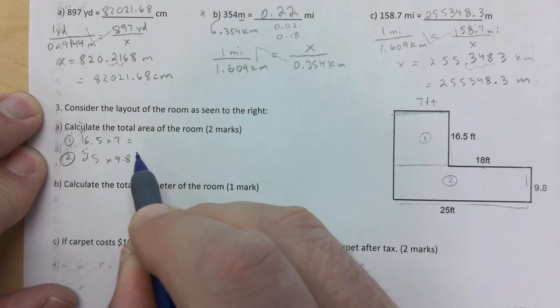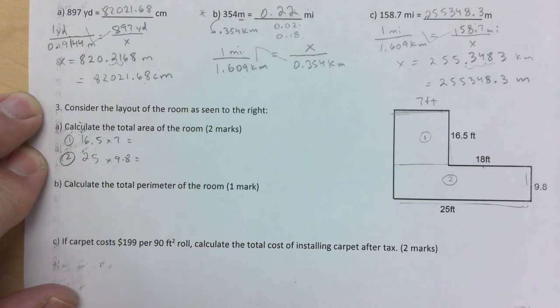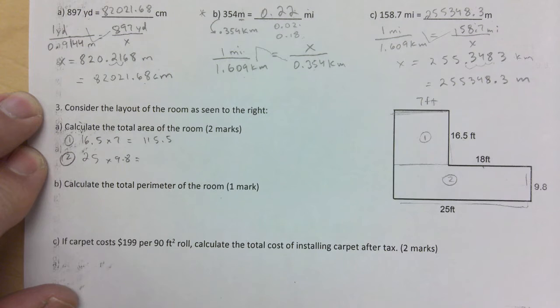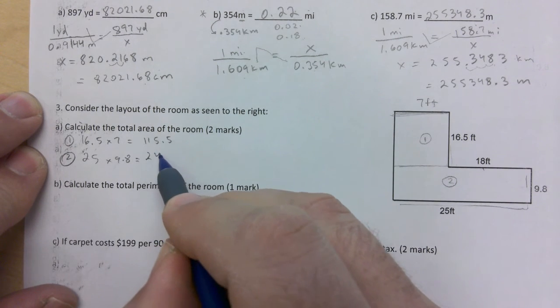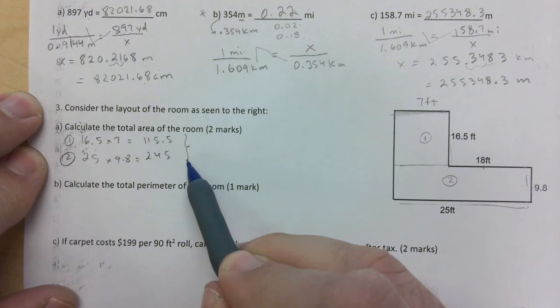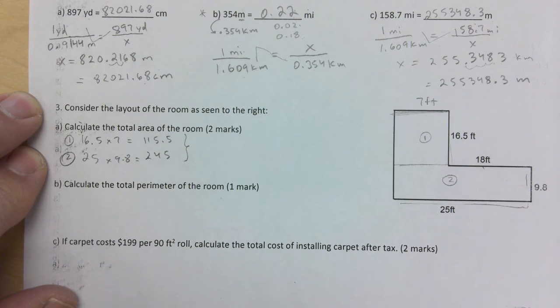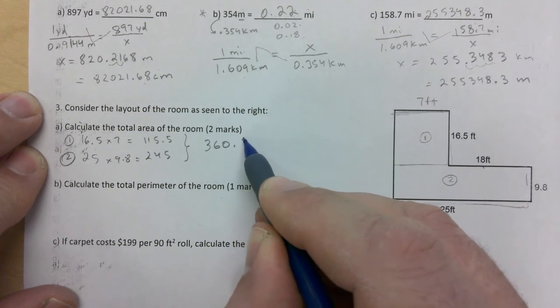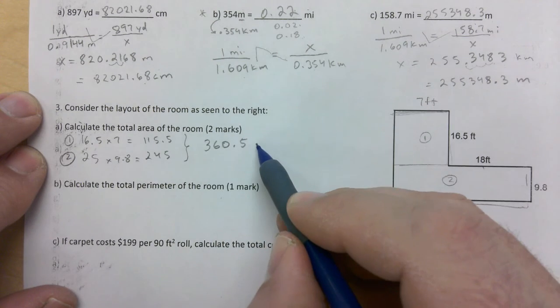And of course, you may have done that differently. 115.5. And that's 245. Combined, you get 360.5 square feet.